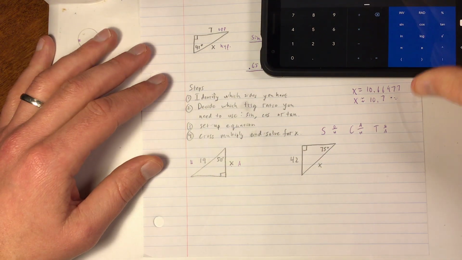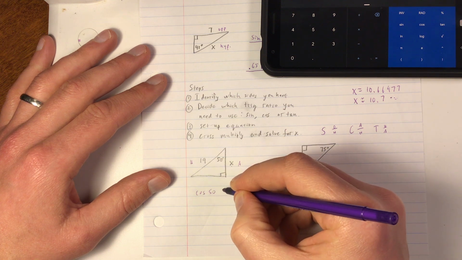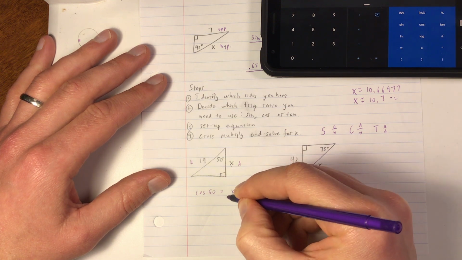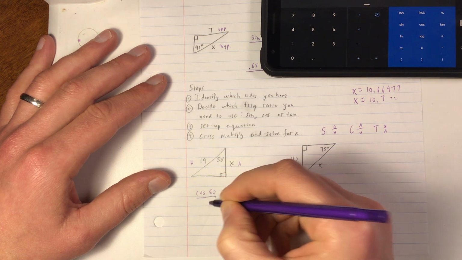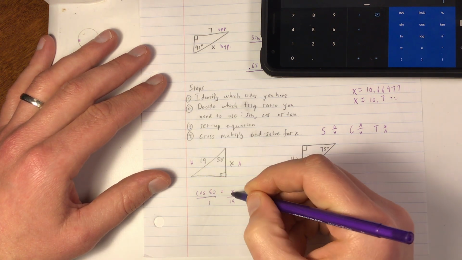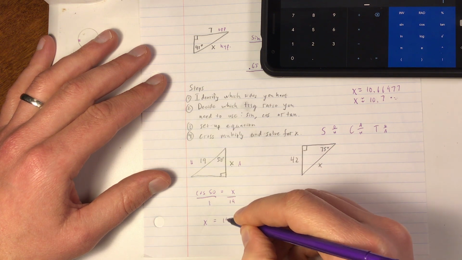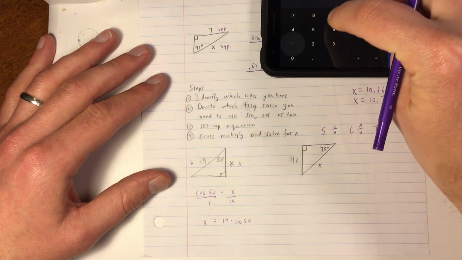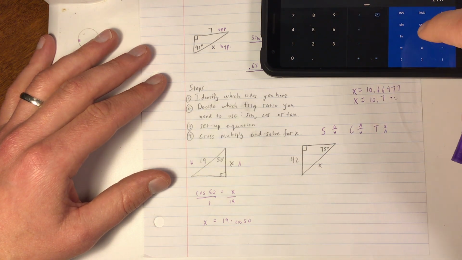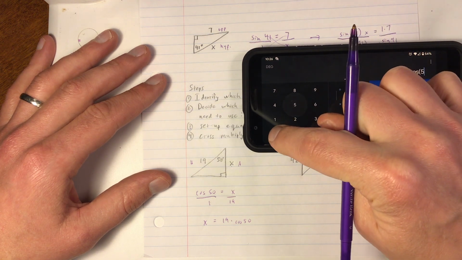So I'm going to get the cosine of 50 is equal to x over 19. Put that over 1. Cross multiply. X times 1 is just x. 19 times the cosine of 50.